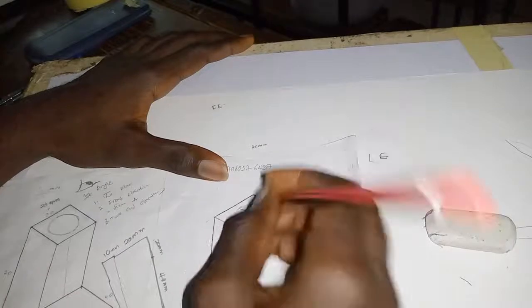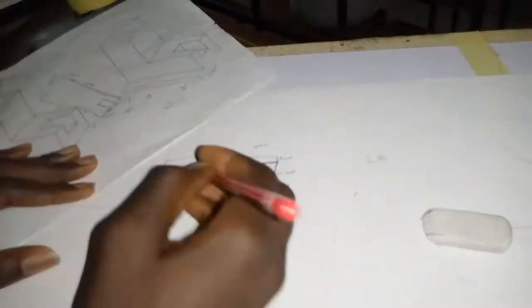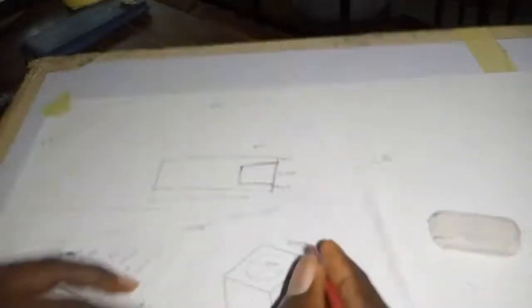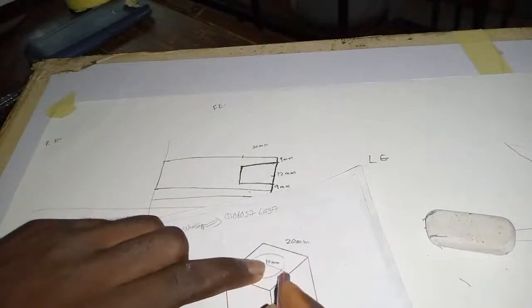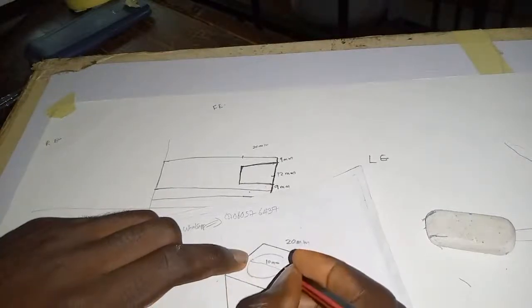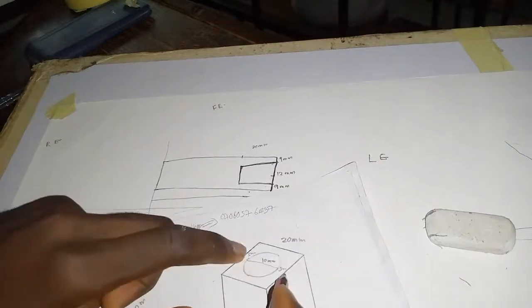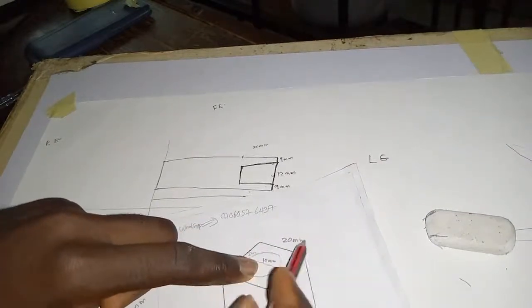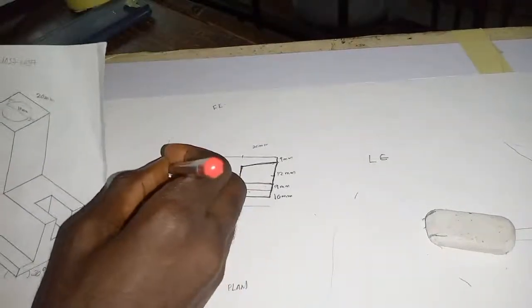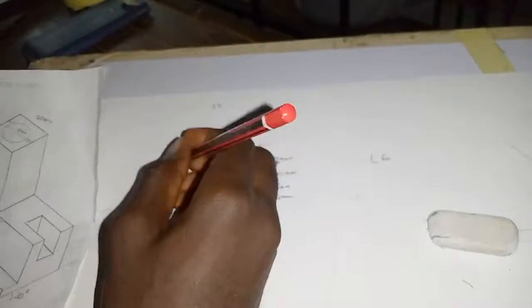That's 1 centimeter. So if here is 20 and here is 10, it means from here to here it will be like 5 and here also 5. So 5 plus 5, that's 10 plus 10, that's 20. That's how you get the 20 here. Okay? So you leave your 5 here. You now draw your 10.